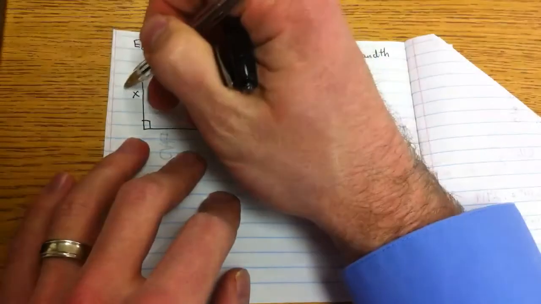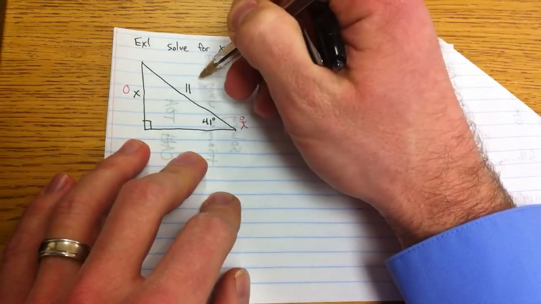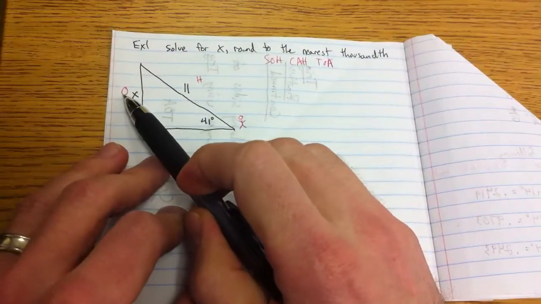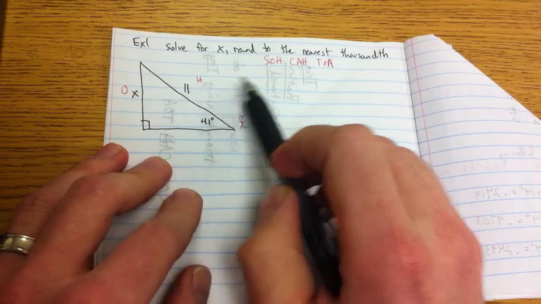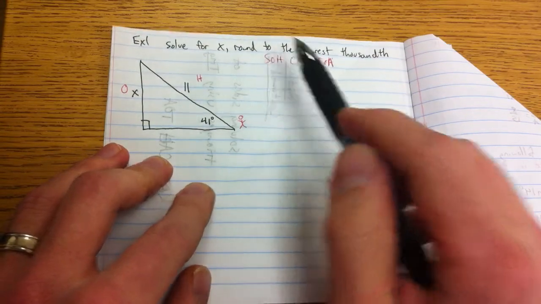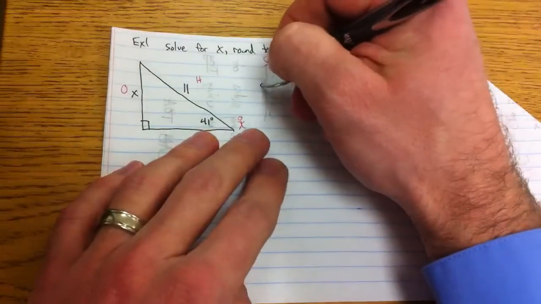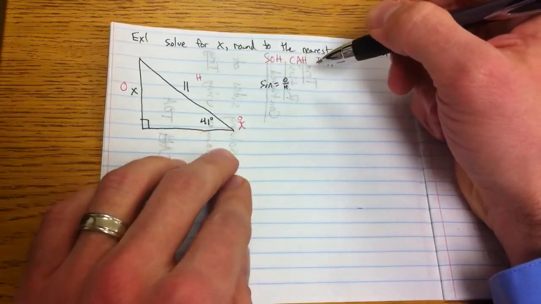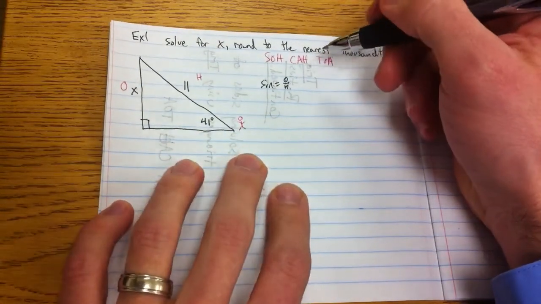My x is the opposite of my angle, and my 11 is my hypotenuse, always. So I need to identify what uses opposite and hypotenuse. Looking at SOHCAHTOA, the O and the H go with the S. The S stands for sine. So I remind myself that sine is opposite over hypotenuse, and I can use that to solve for the value of x.